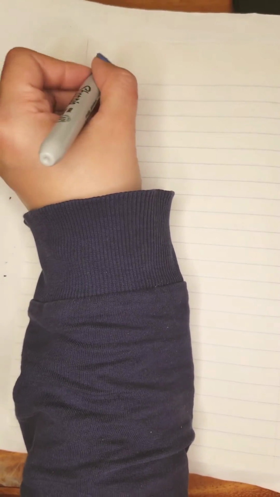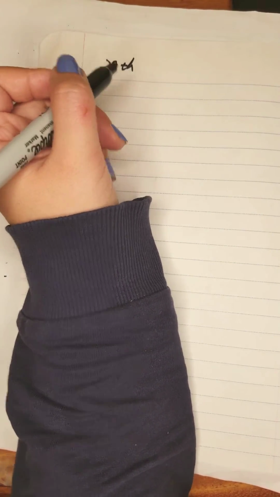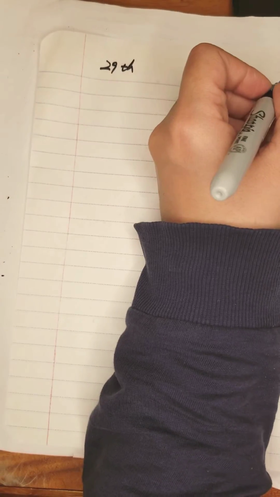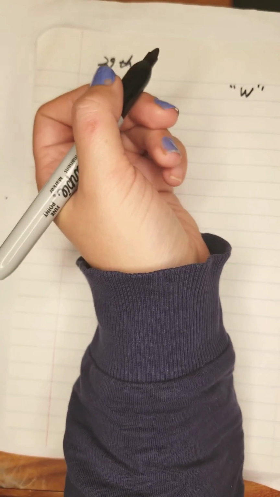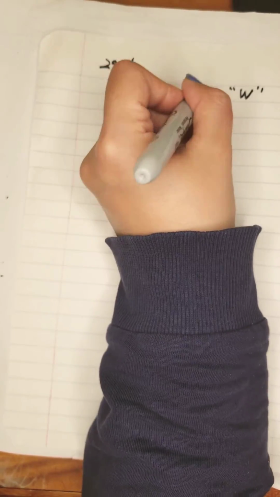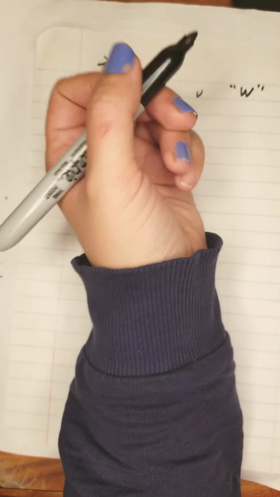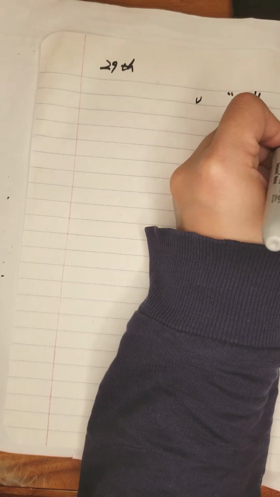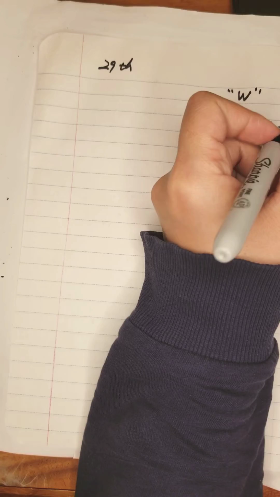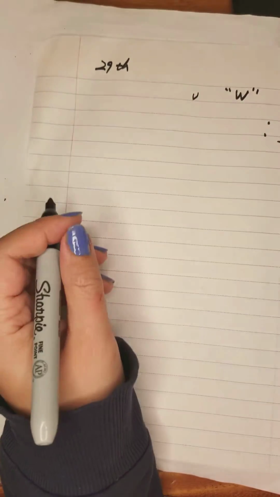We're at the 29th. We have 3 more to go. Yay. V. V is in Latin, we write it like this, but it's like in English, V as in the West Valley. So in the Uyghur alphabet it is written like this. V. Can you see it?